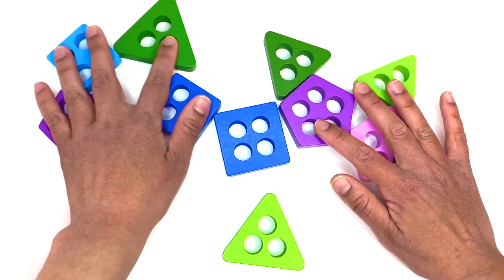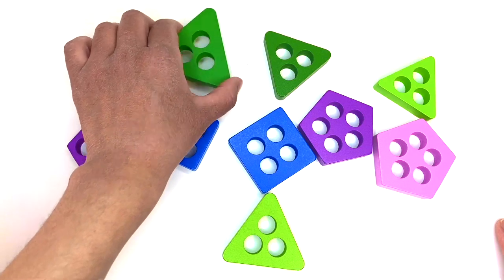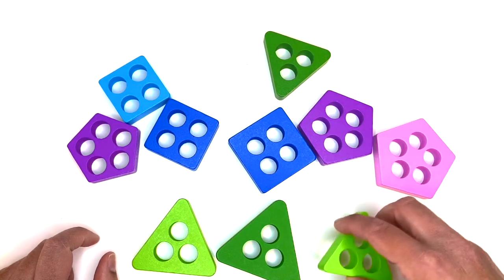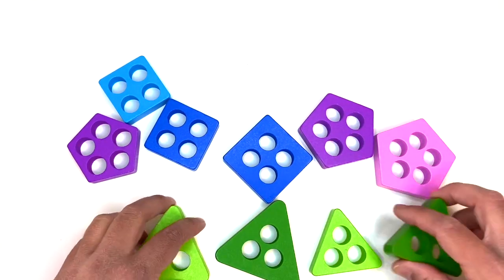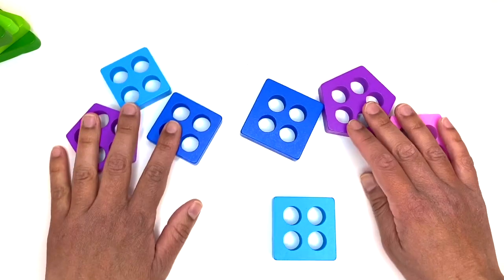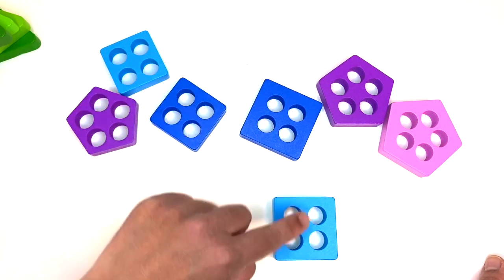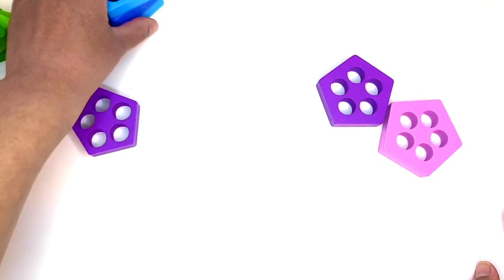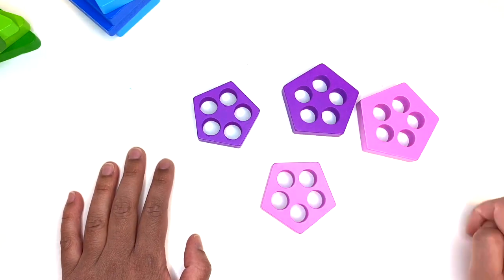Where are those triangles? Oh, I found one. Okay, good call. Nice work. There's another one, and here's another one. We're really good at this. Fantastic. All right, now we're looking for squares. Yeah, you found them. Look, 1, 2, 3, 4. And last but not least, that would lead us to 4 pentagons.